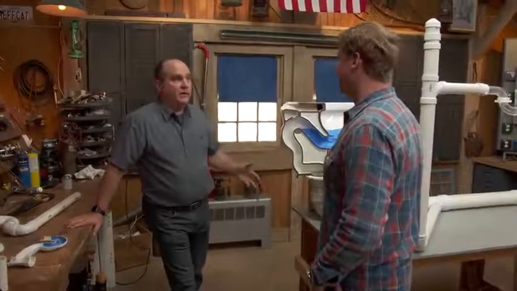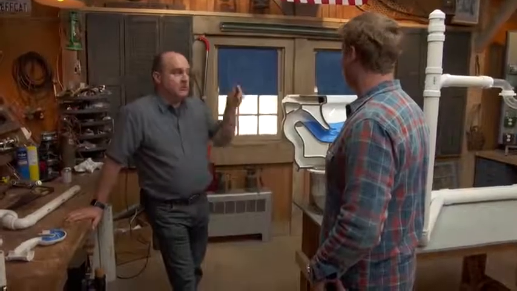Right. Just look at these vents. Remember, every fixture has a trap, so you got to have water in every one, and you can't see it. So if you think you're smelling it from someplace, go and fill those traps again.